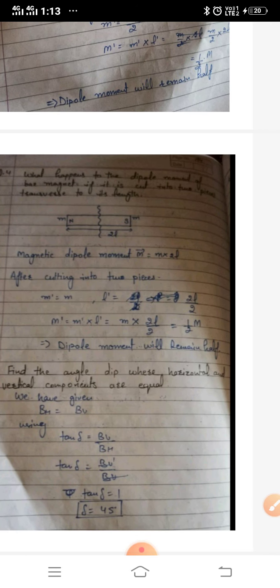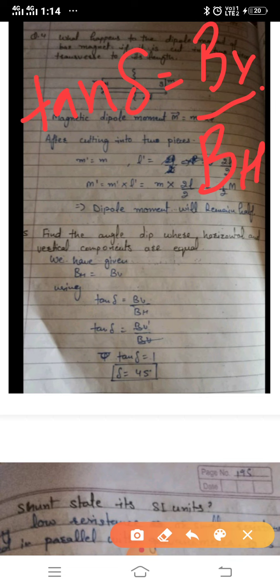Find the angle of dip when horizontal and vertical components are equal. So I told you the formula, tan delta is equal to BV upon BH. Now from tan delta we have to calculate delta. It is given in the question that BV is equal to BH.